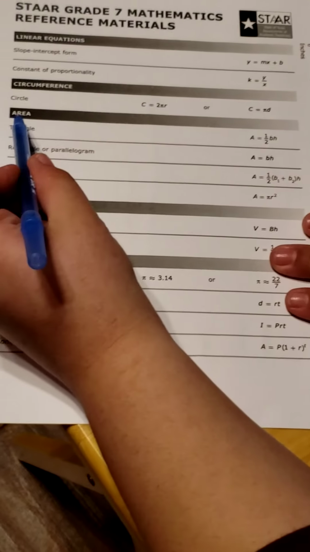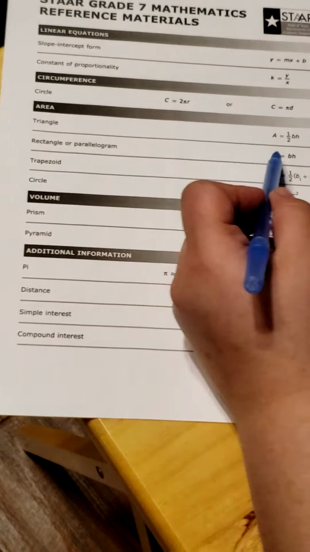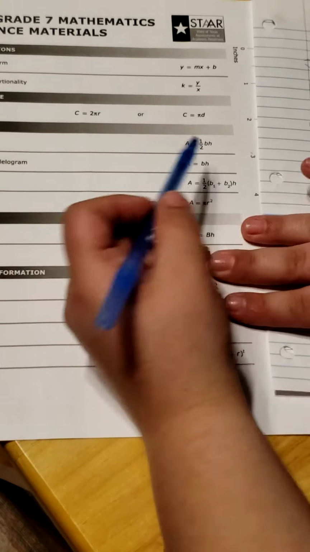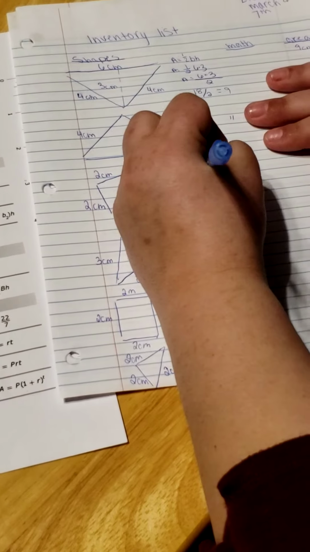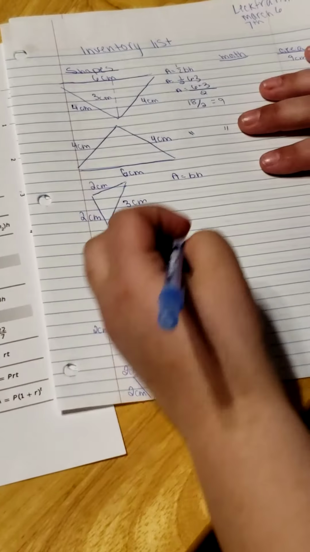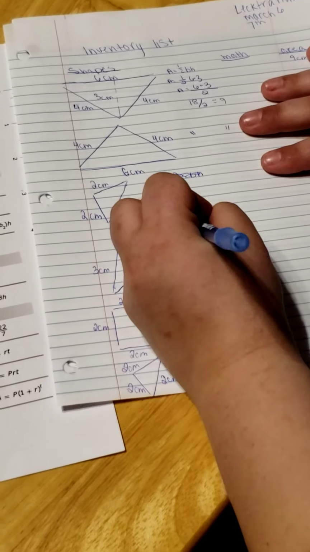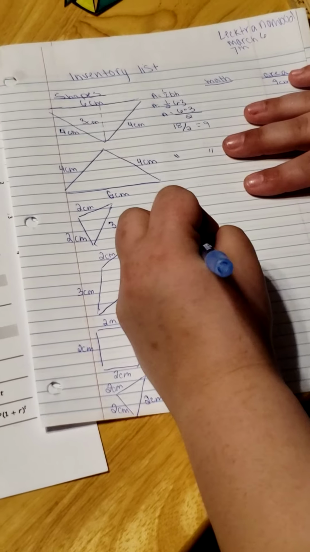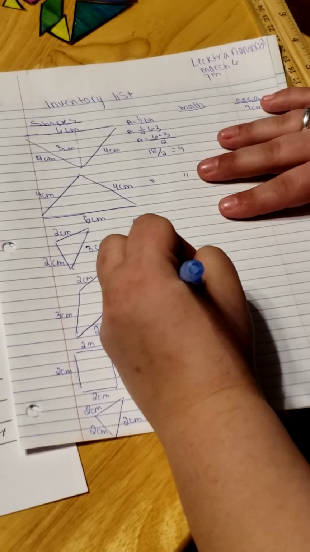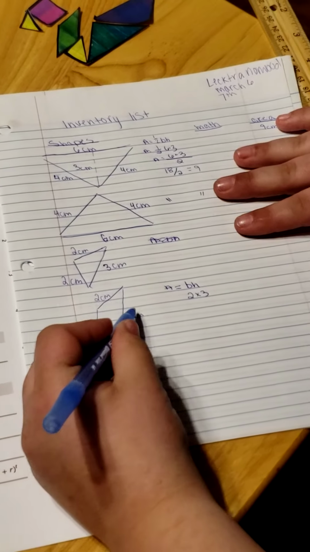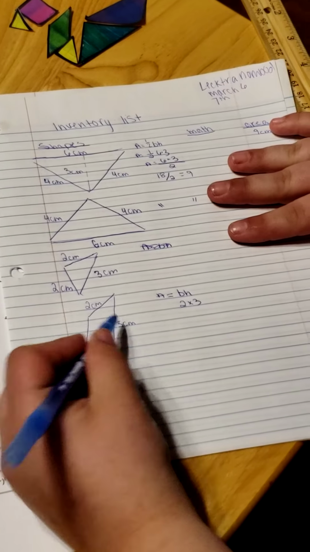So for the area of a parallelogram, it's just area is base times height. So 2 times 3. So 3 and 6.